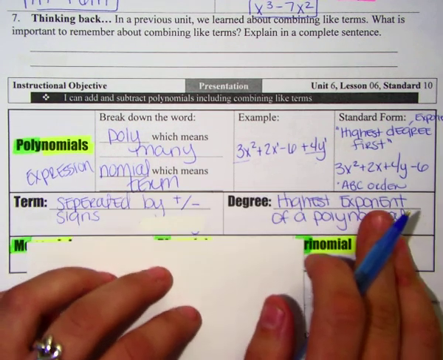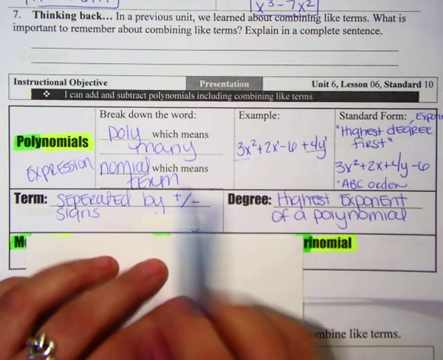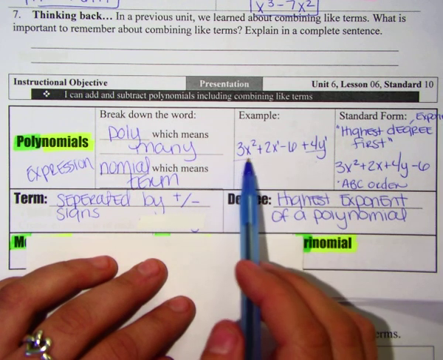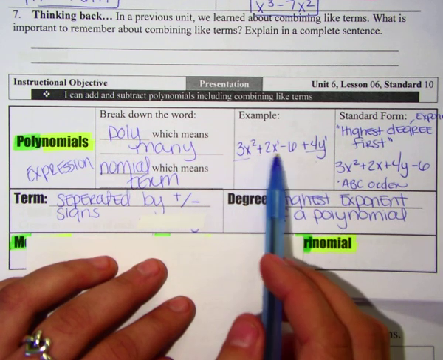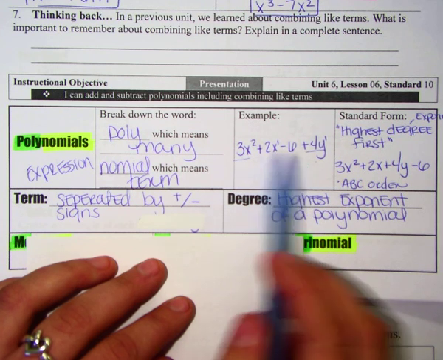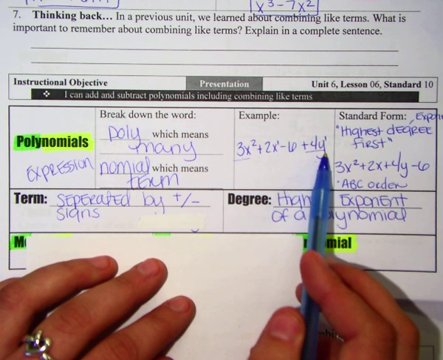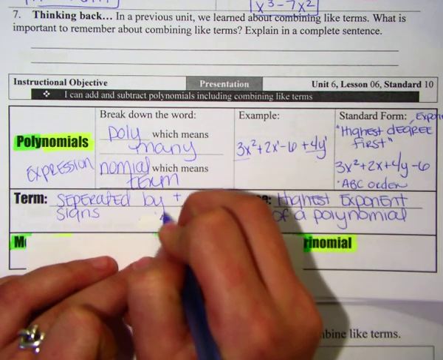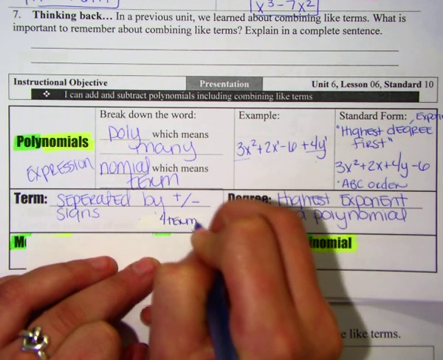Moving on to the next two vocabulary words, we have a term. Terms are separated by positive and negative signs. So in this case here, here's a positive sign, negative sign, positive sign. So each of these in between that are terms. We have 1, 2, 3, 4 terms in the example.